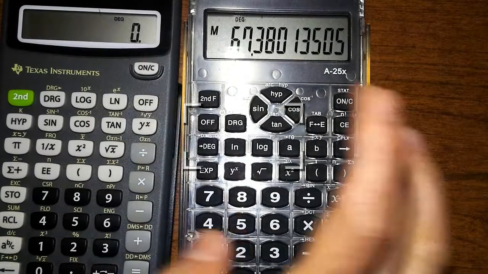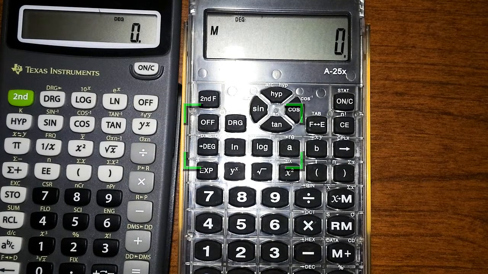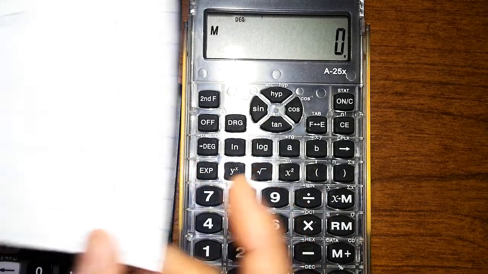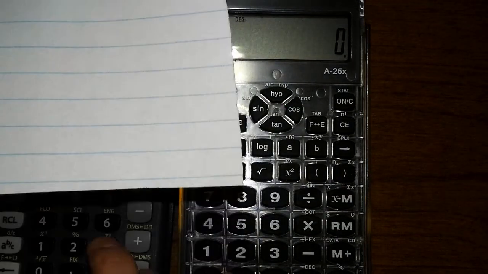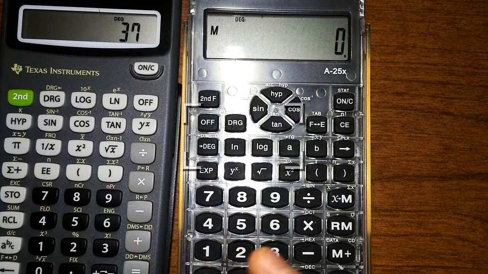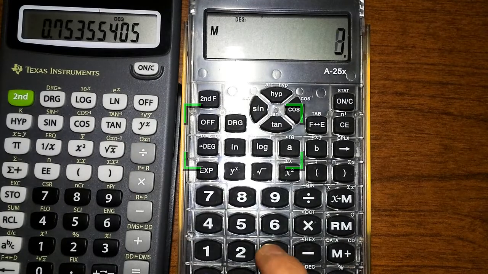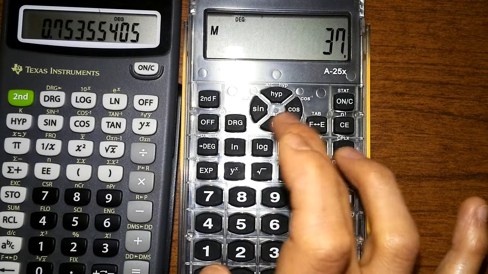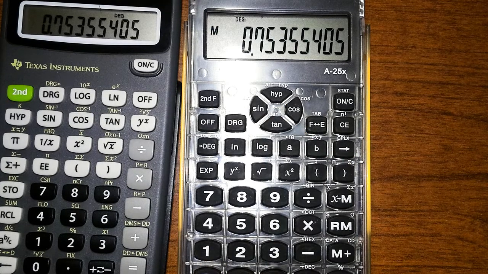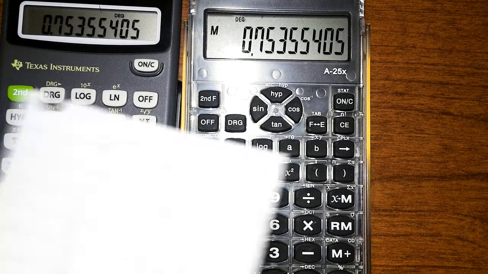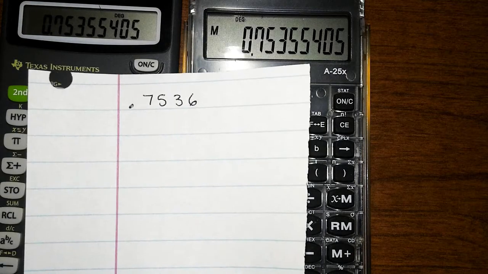And then for the last one, it's probably the most challenging. I'm going to start here and do tan 37, but remember, I'm actually going to have to say 37 tan. Now I'm going to write down that decimal somewhere, with about 4 digits. So I'm going to write 0.7536, like that. I'm just writing it down.